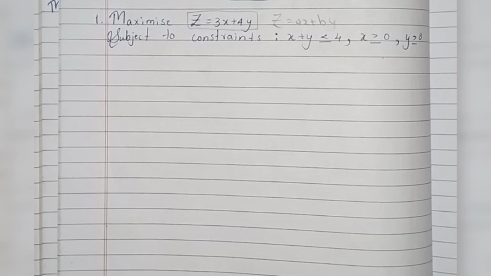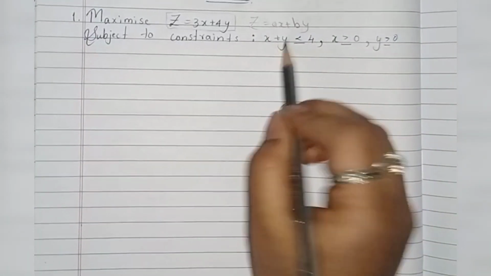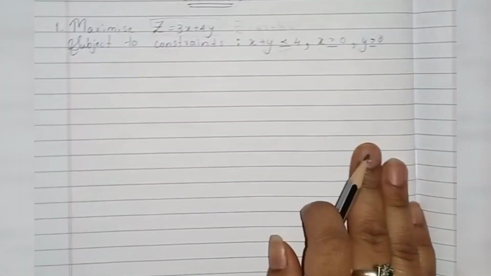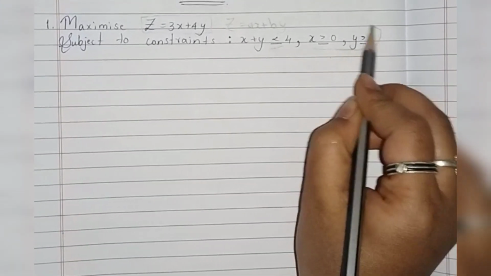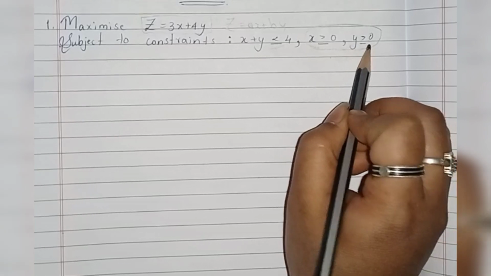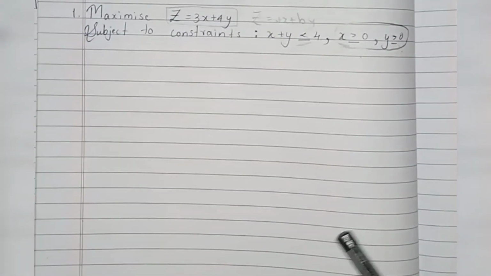Then constraints. Constraints are the conditions imposed on the variables x and y in the form of inequalities. Then what are non-negative constraints? These two are the non-negative constraints: x greater than or equal to 0 and y greater than or equal to 0. Together they are known as the non-negative constraint.